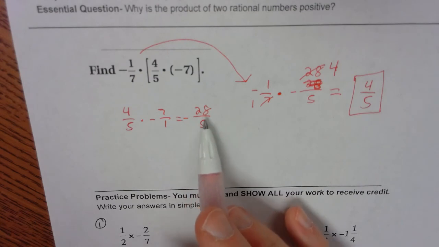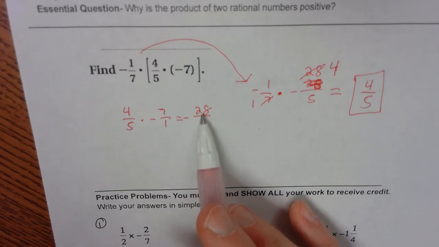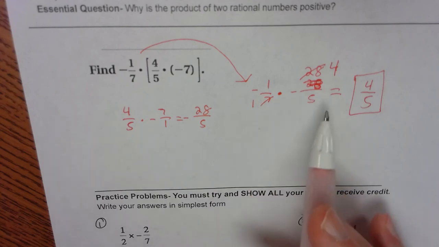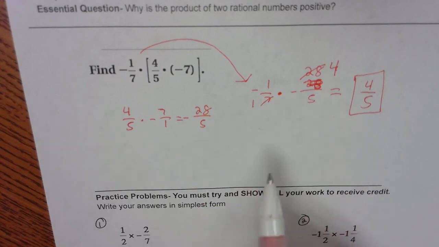Remember, if you have the opportunity and you're not done yet, you can just keep this as an improper, multiply it, and at the very end, when you're completely done with the problem, if your answer is still improper, that's when you have to change it.